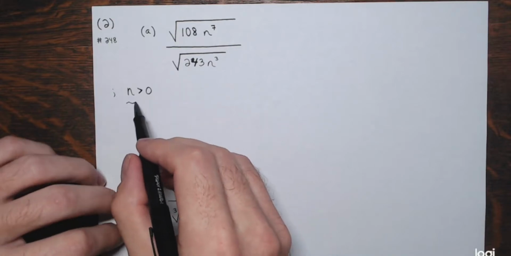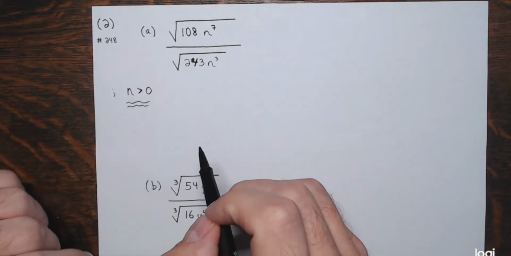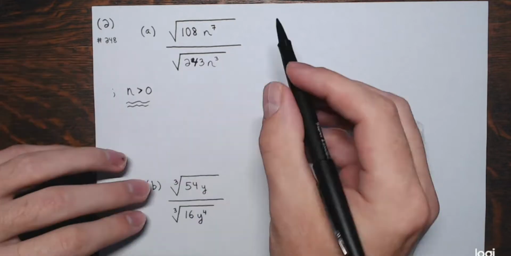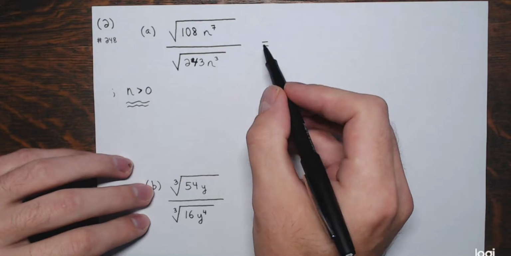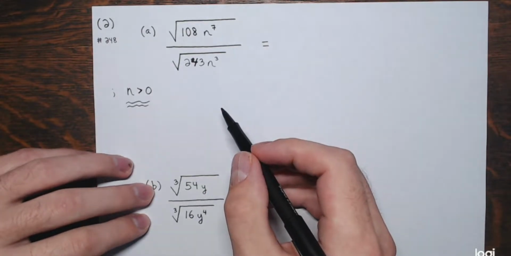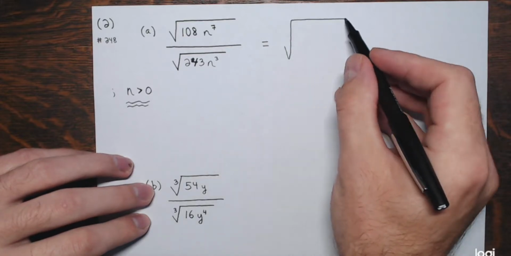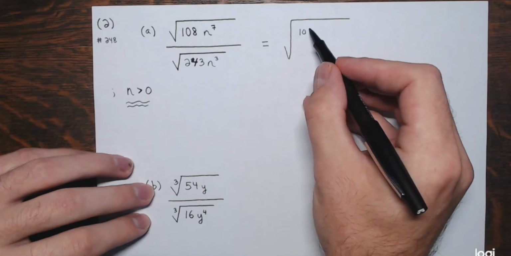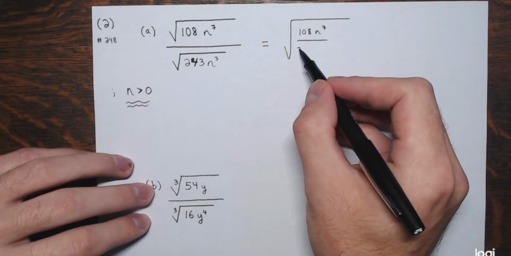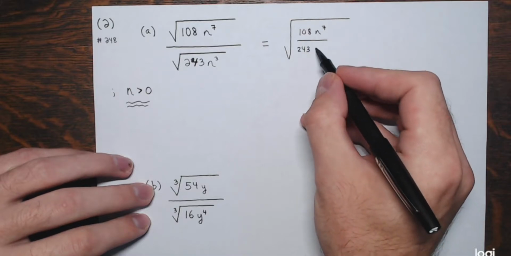So just keep this in mind, that n has to be positive in order for us to keep going with this problem, in order for us to be dealing with real numbers. Alright, so if n were positive, like we're assuming, then we can actually use the quotient property. This will be equivalent to the square root of 108 n to the 7th over 243 n to the 3rd.